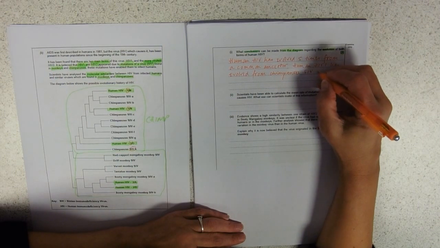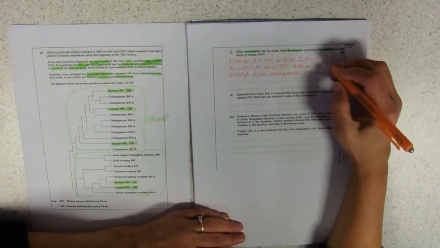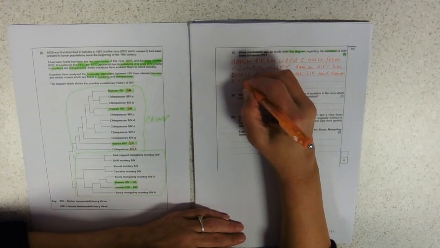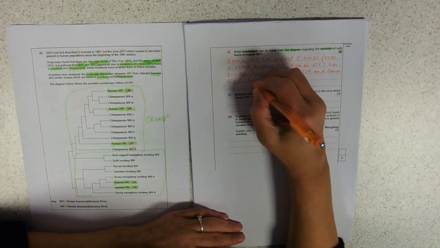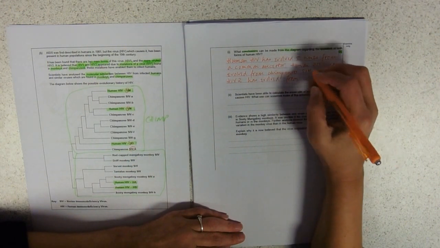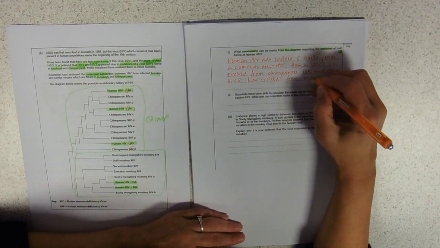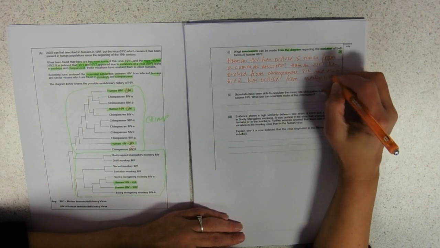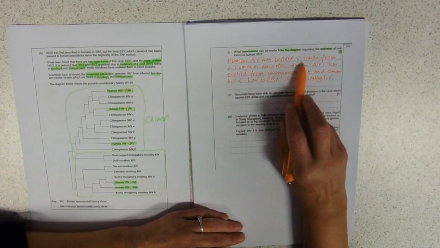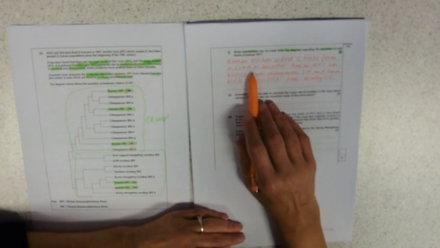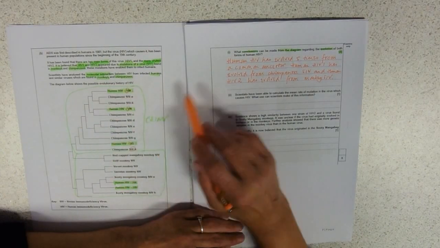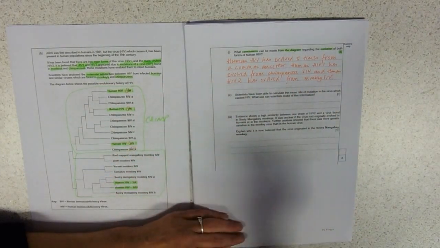And our other clade, human HIV-2, has evolved from monkey SIV. So I think that's 3 conclusions, possibly 4. So I've got the evolution of it 5 times because we've got 5 different forms. We've got a common ancestor, and now I've got something about chimps on this clade and something about monkeys on this clade, super duper.